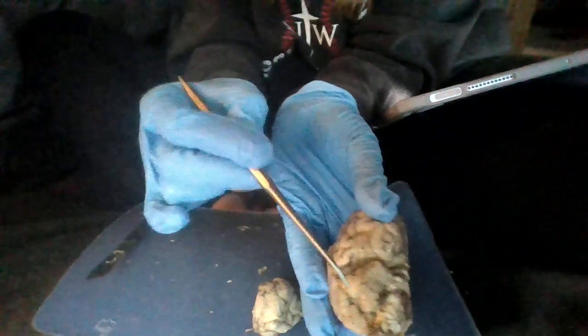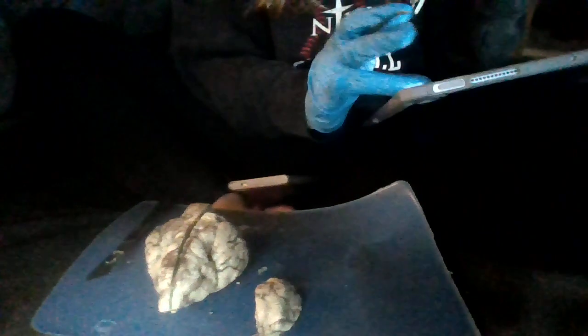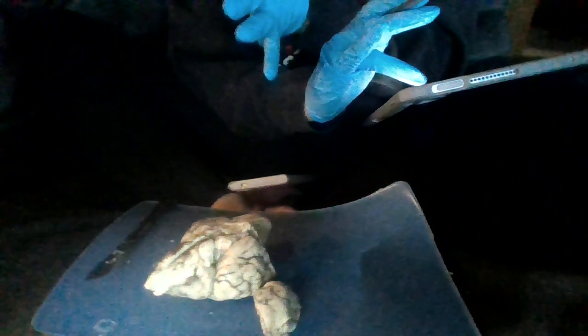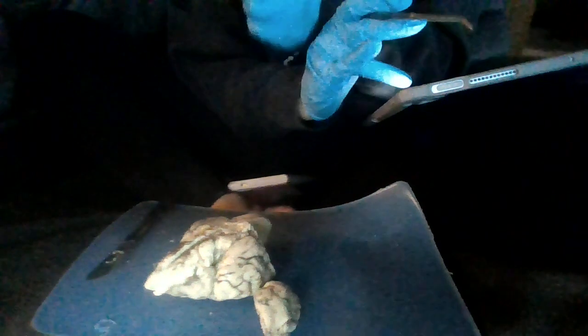And then we have our cerebellum, which is going to be this here. It makes me think of a pocket, just because of how it looks. The cerebellum controls some of our muscle movements and helps us stay steady. And then we have our brain stem, which is this right here. Our brain stem connects our brain to our spine, and it controls some of our vital functions.